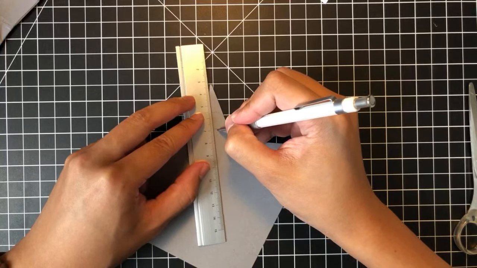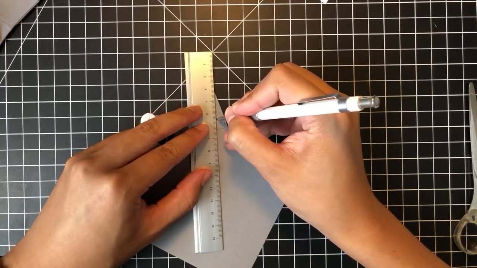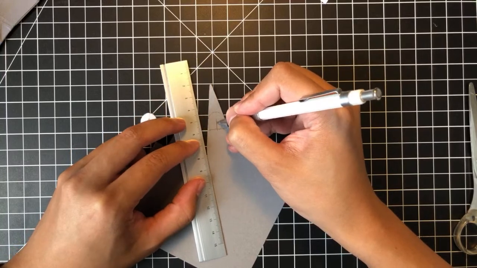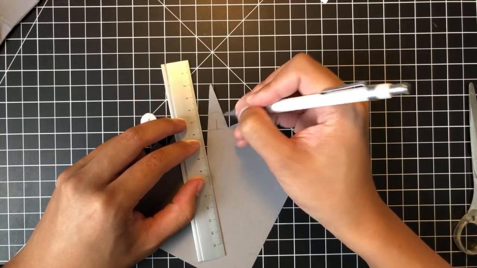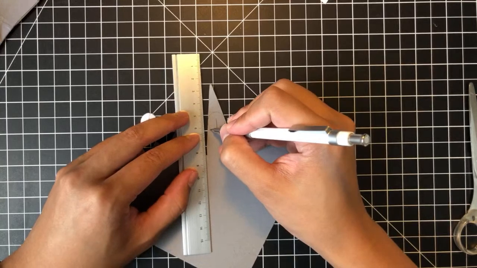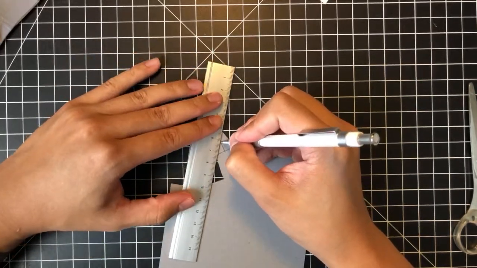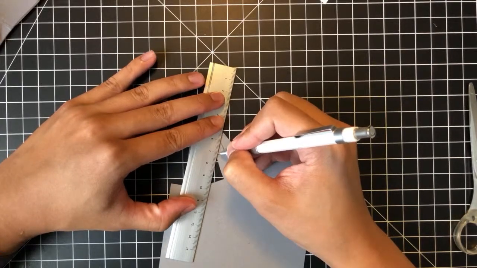So this bit is important. You don't want to mess this up. Here we go. And then here, trace out this side of the triangle.